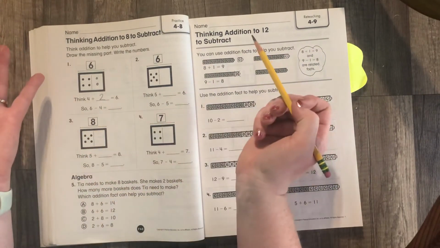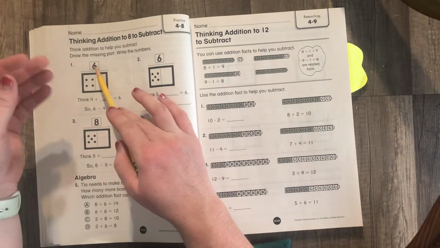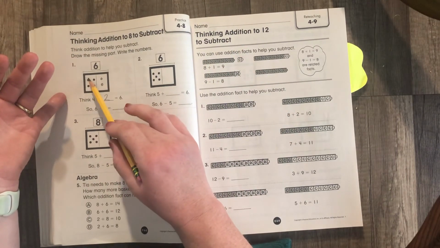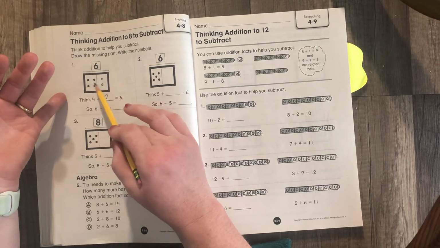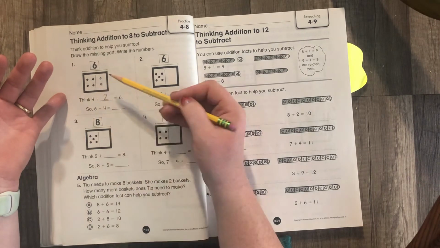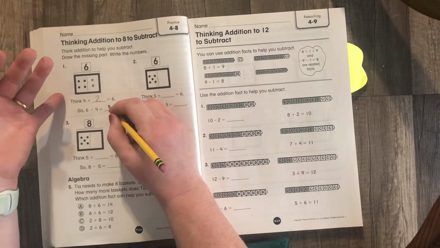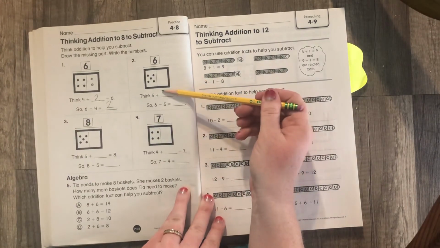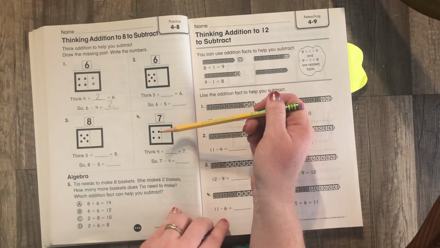And if that's true, then 6 minus 4 should equal what? If I have 6, let's count backwards. 1, 2, 3, 4. How many are left? 1, 2. Okay? So you're going to do the same thing for this number 2, number 3, and number 4.